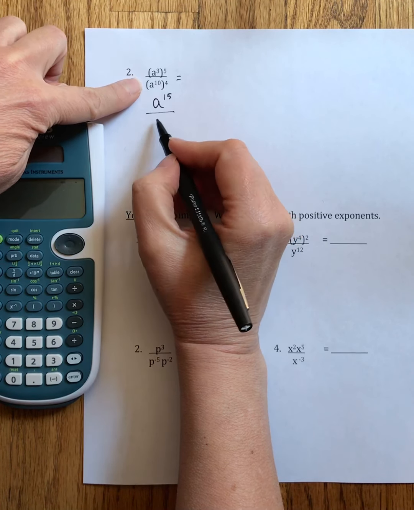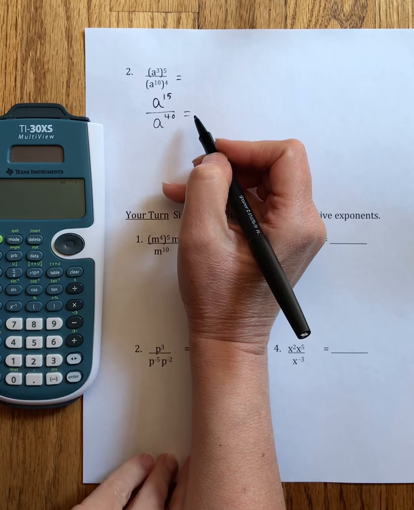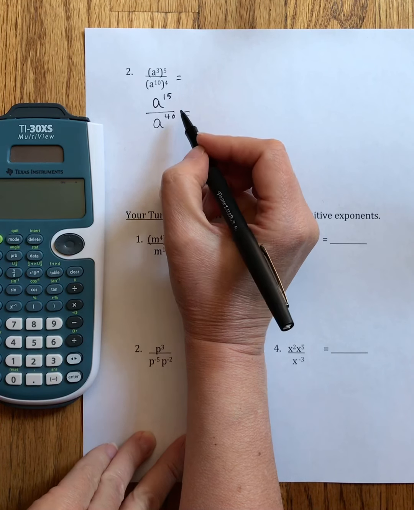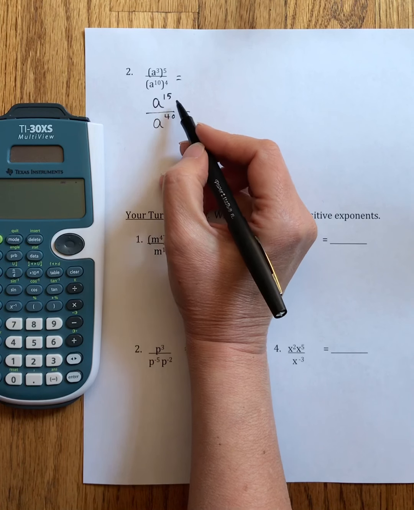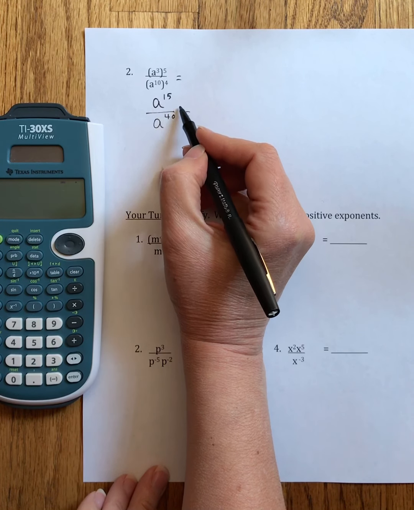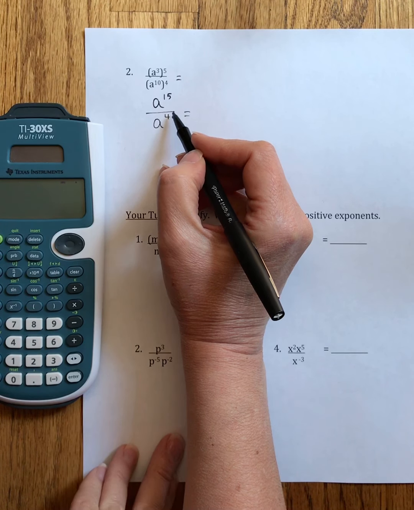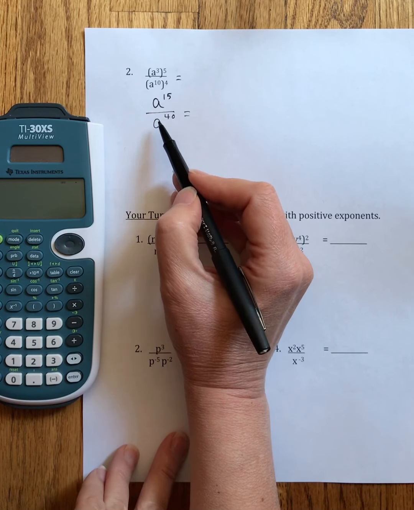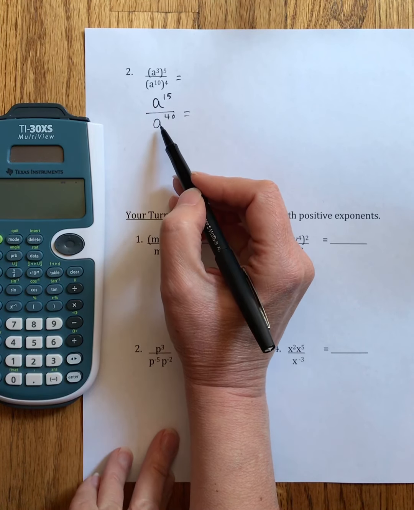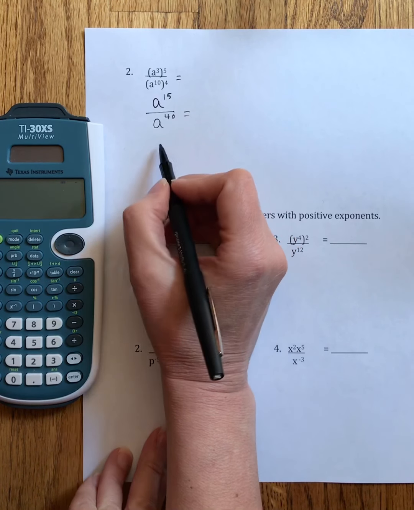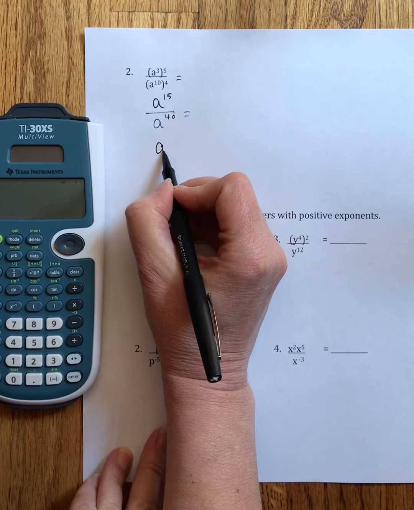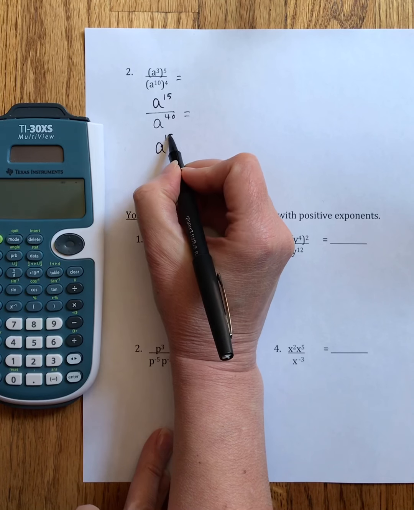And then we have something similar on the bottom. Let's keep the base a, multiply the exponents. 10 times 4 makes 40. And then it looks like we don't have any bases side by side that are being multiplied, so we don't need the product rule, but we can move along and use our quotient rule since these bases match and they're being divided. So quotient rule says keep the base and subtract the exponents.